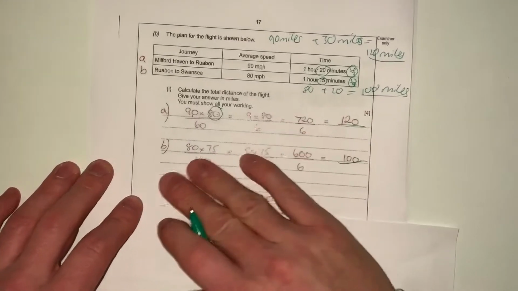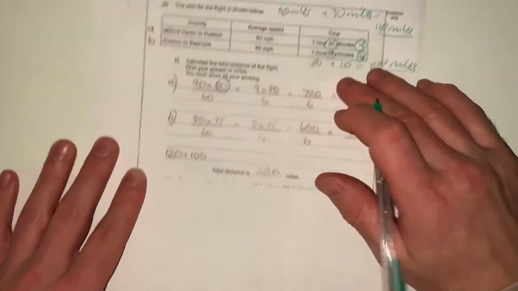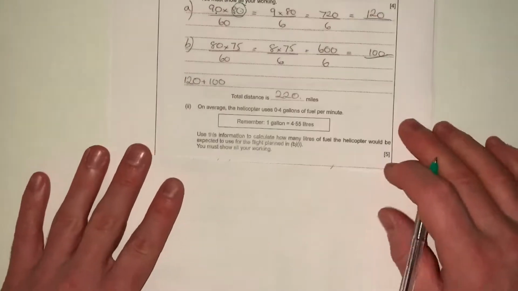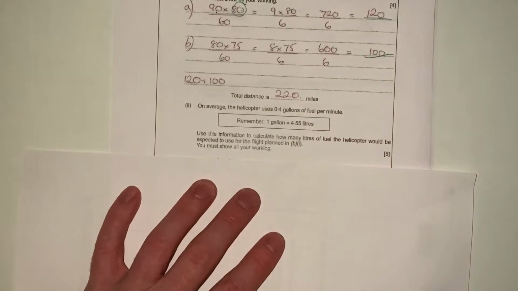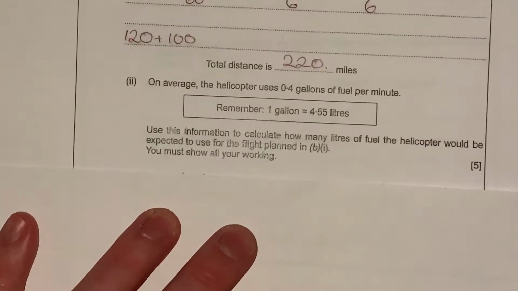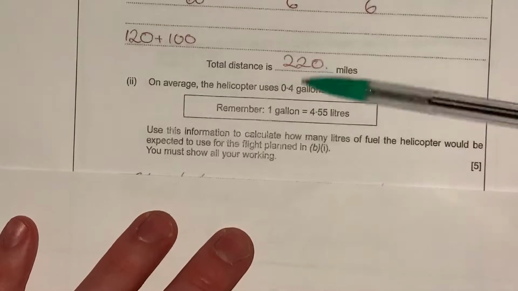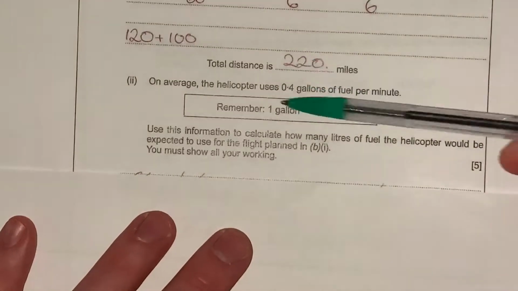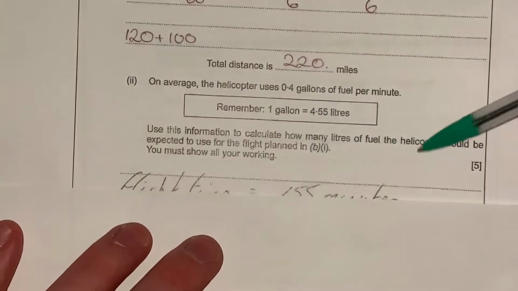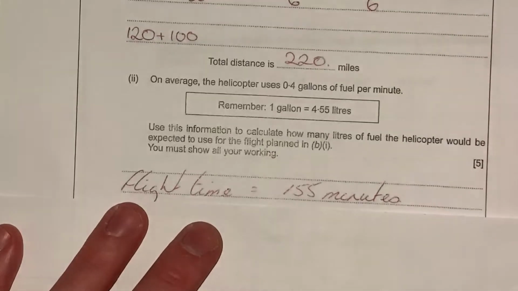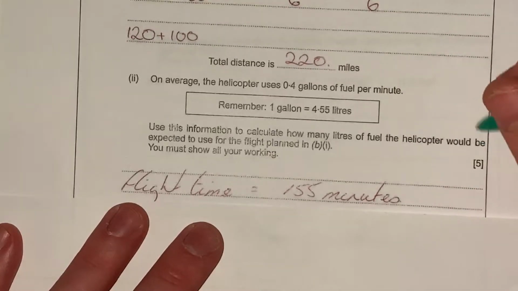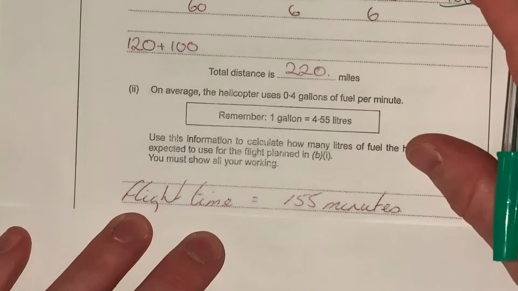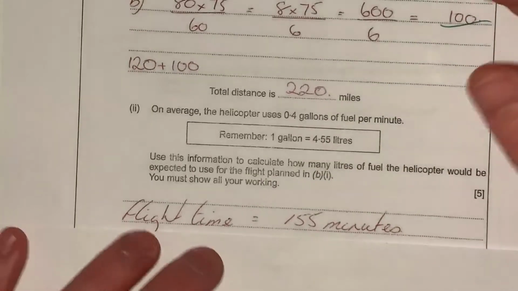So two different ways of doing it. Personally, I prefer the first way. All right, next question. On average, the helicopter uses 0.4 gallons of fuel. Remember, 1 gallon is 4.55 litres. Use this information to calculate how many litres of fuel the helicopter would be expected to use for the flight planned in part B, okay?